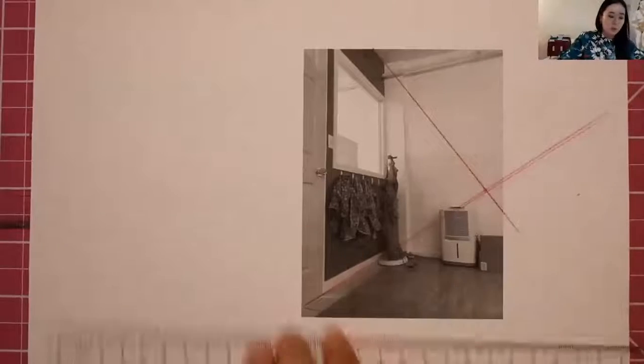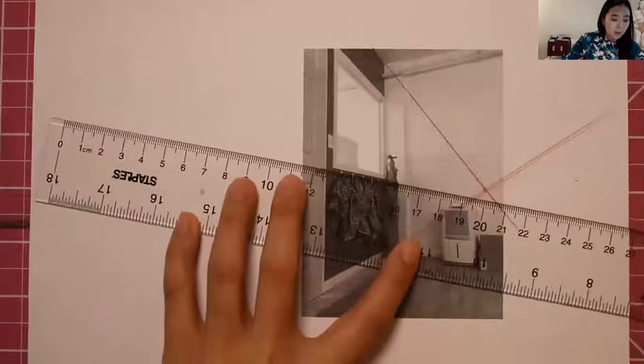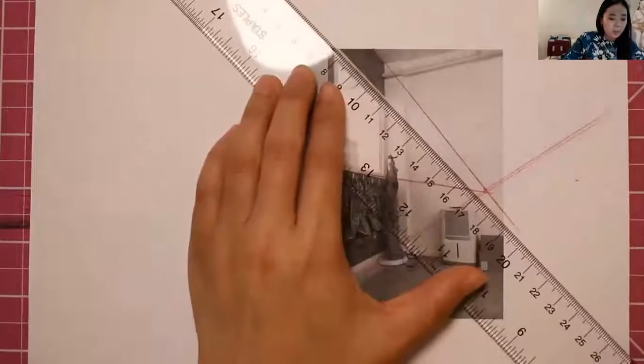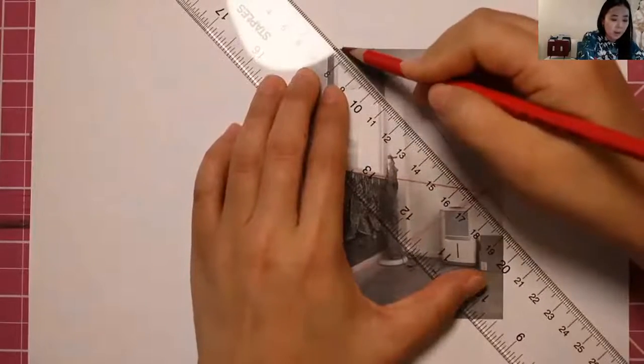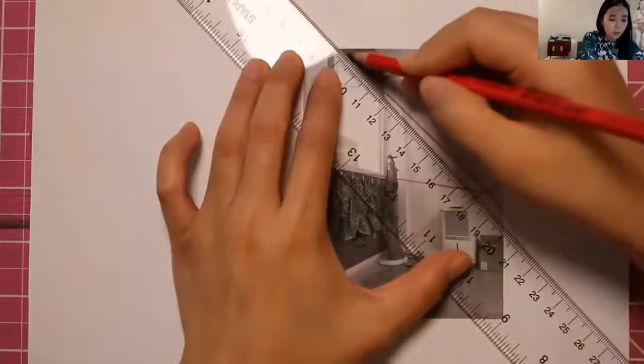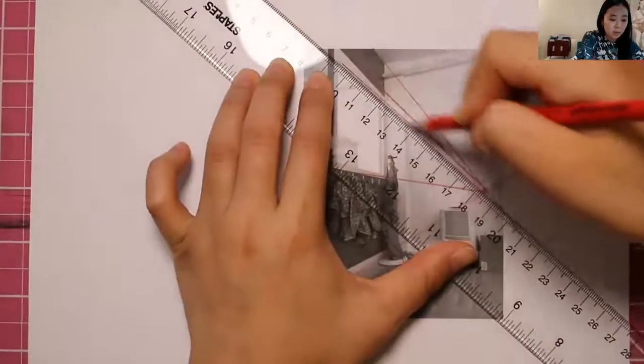All right. So this is the left line. So I'm gonna draw all the left wall lines to the point like this.